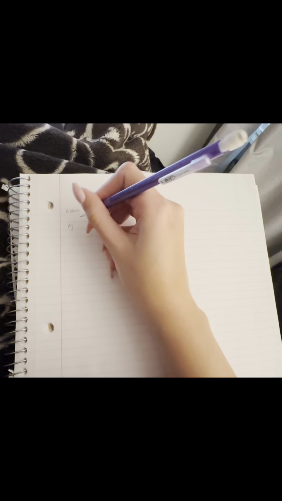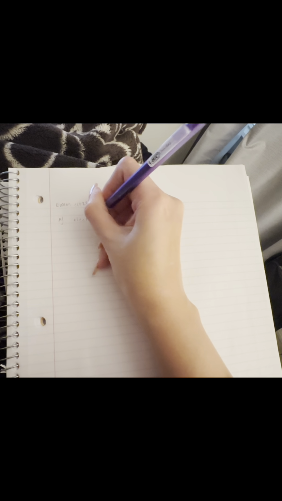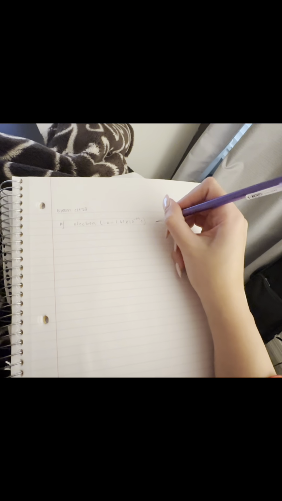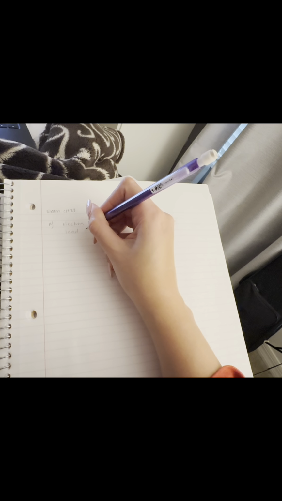The first problem states an electron with charge negative e, so I'm going to start writing down all my givens. (1.60 times 10 to the negative 19th coulombs) is at rest at a distance of 1 times 10 to the negative 10 meters from the center of a nucleus of lead, and it gives us the charge plus 82e, which is equal to 131 times 10 to the negative 17 coulombs. You may treat both objects as point charges.